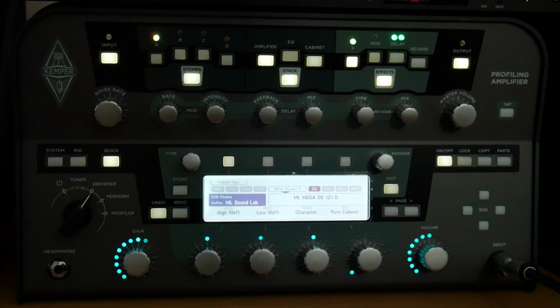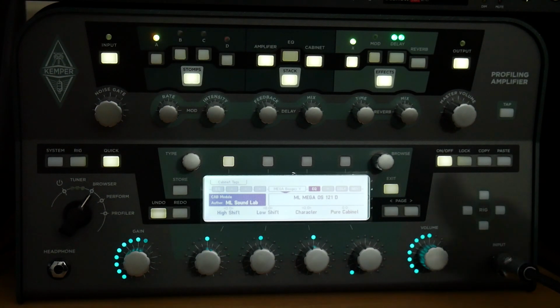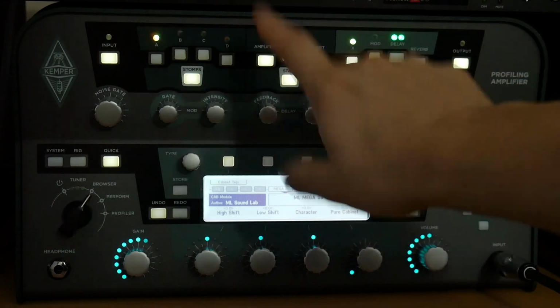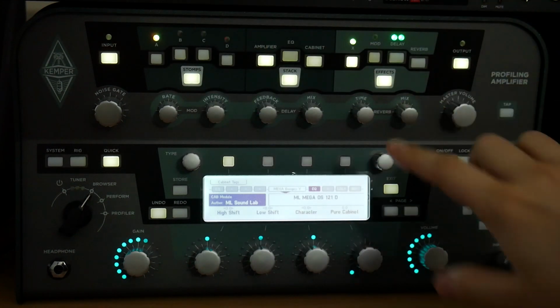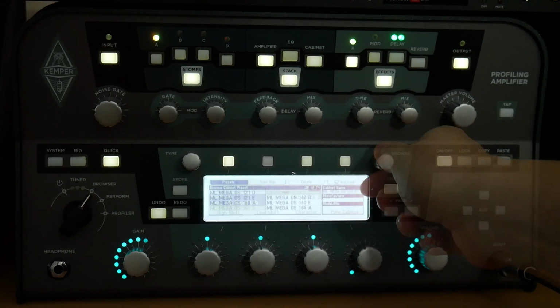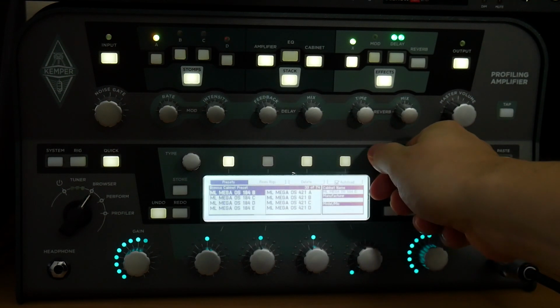meaning that if I ever put out something like let's say a British 4x12 cabinet, for example, and you use it with these ML merged profiles, it can sound 100% realistic because all of that amp sound is a part of the amplifier, and all of that cab sound is a part of the cabinet sound. It's just giving you unlimited options.